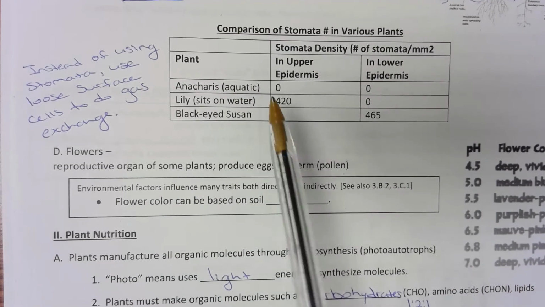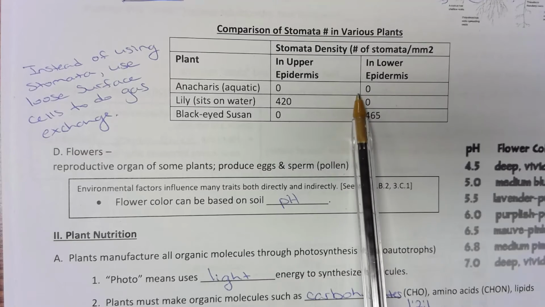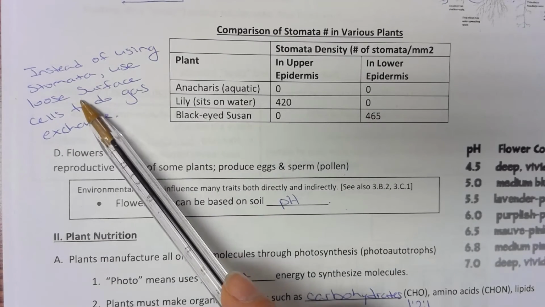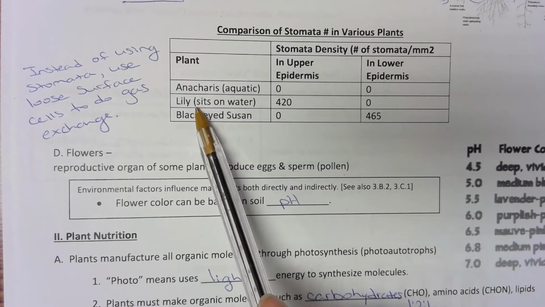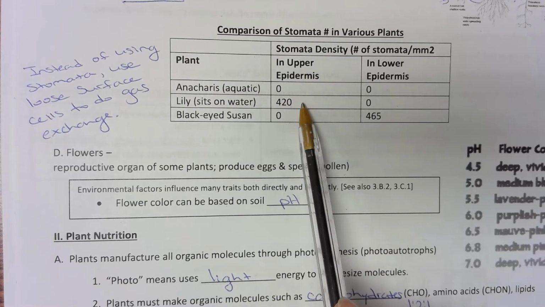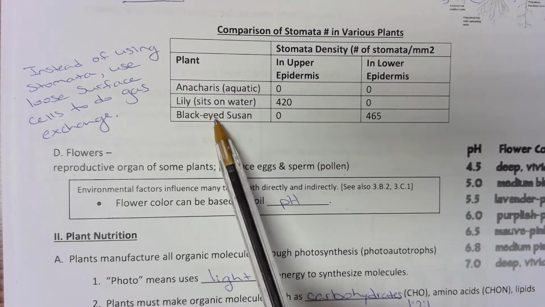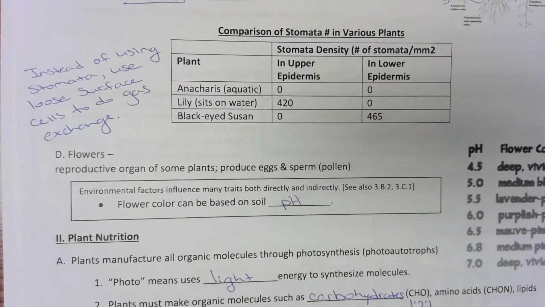You can see on an aquatic plant, there are no stomata. It doesn't need them because that gas exchange is going right through those surface cells. A plant that sits on top of water is only going to have them on the upper layer. And then your usual flower might not have any on the top and just on the bottom, for reasons we explained earlier.